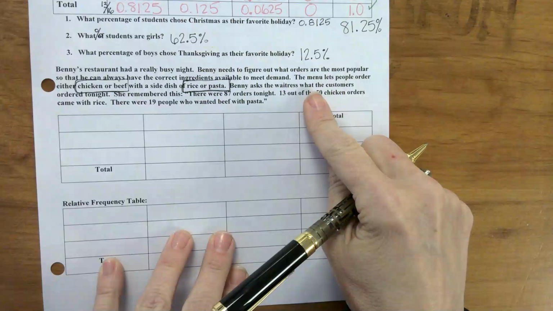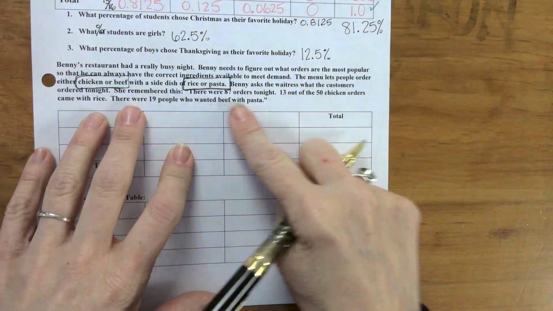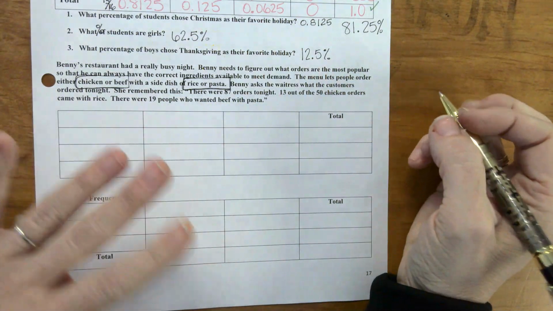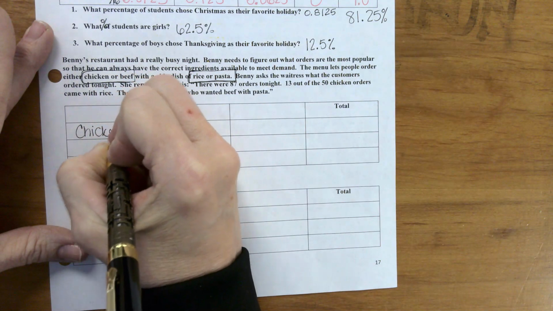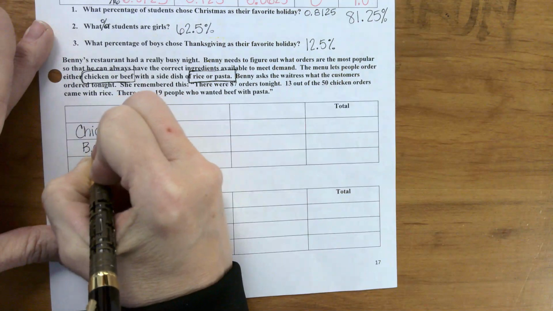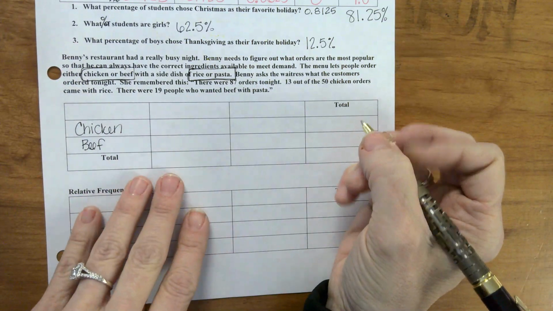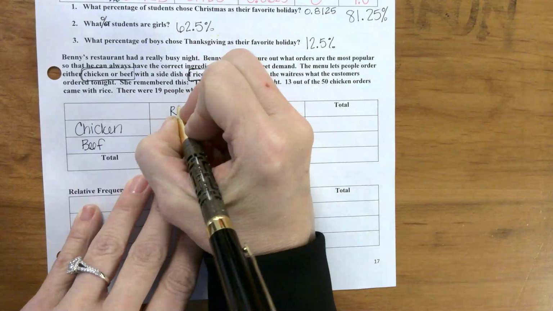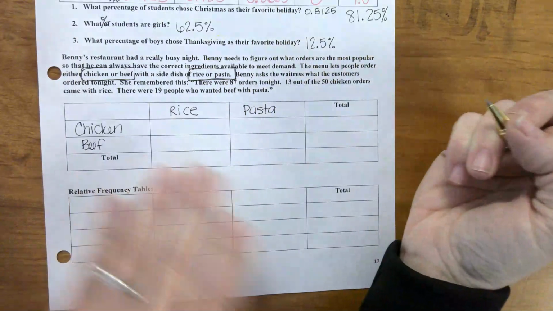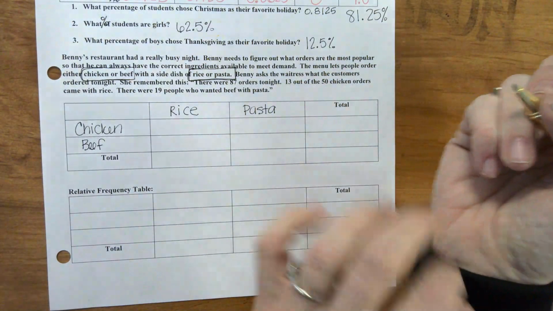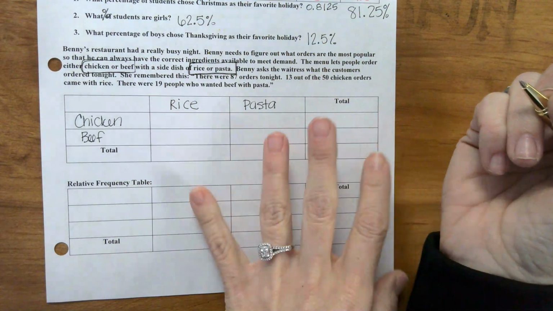Benny asked the waitress what customers ordered tonight, and she remembered this. Before we get to all the numbers, you can have chicken or beef. Now, with your chicken, you could choose rice or pasta. Same thing with your beef. This is what I meant yesterday when I said the categories overlap. Okay, now let's go into our numbers.